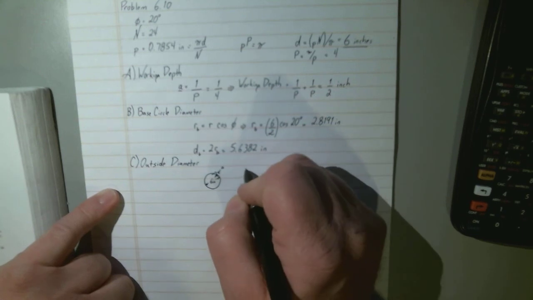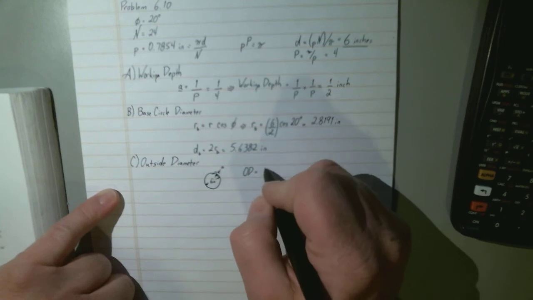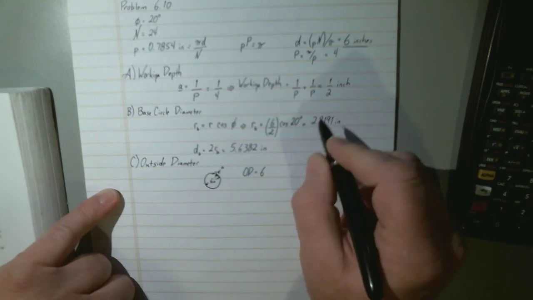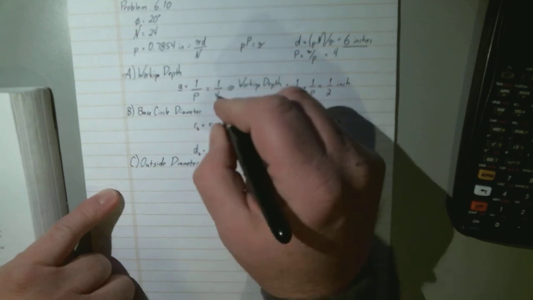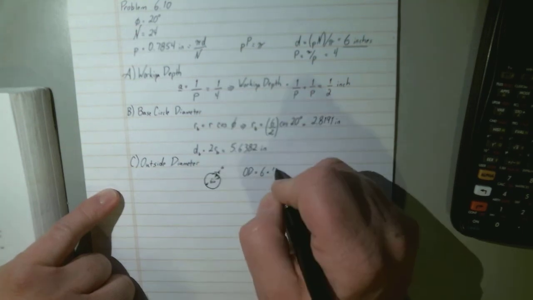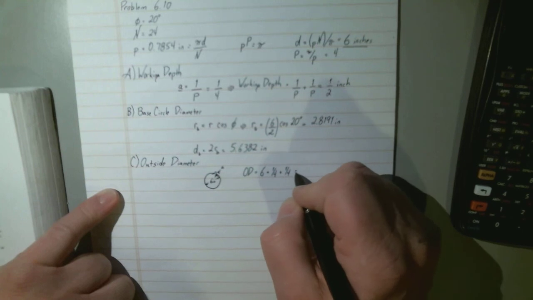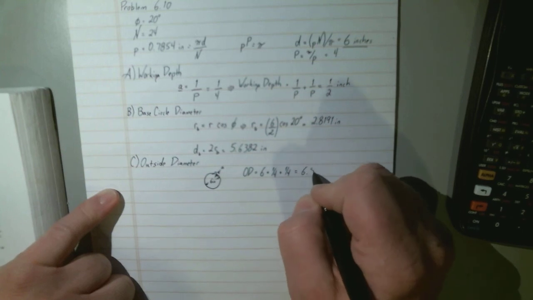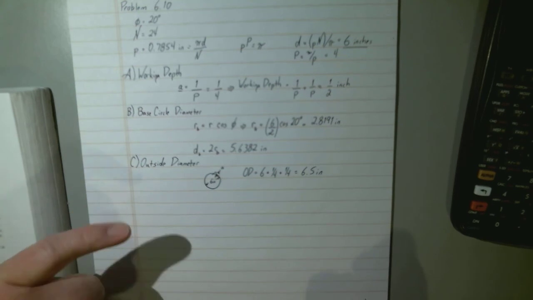So in this case, the OD is equal to 6 inches plus 1/4 inches plus 1/4 inches, or 6.5 inches.